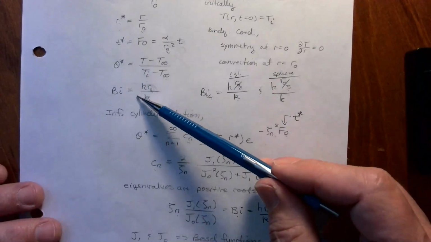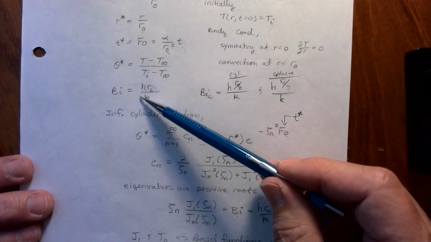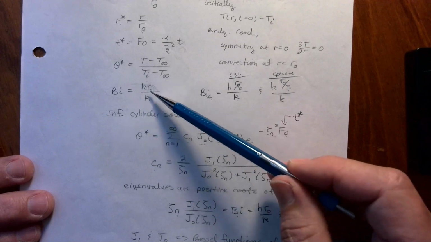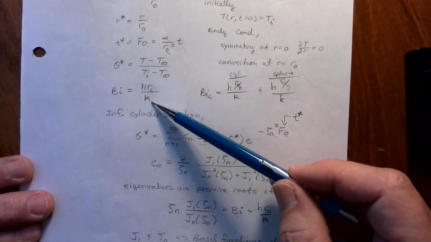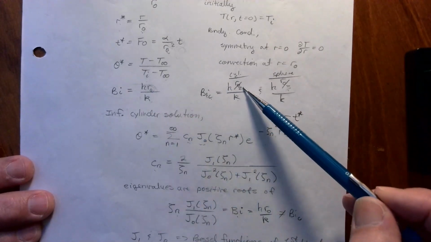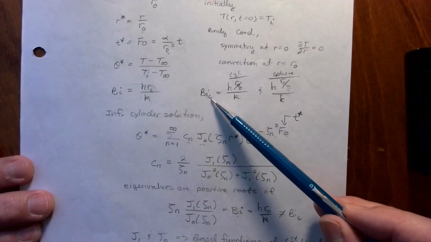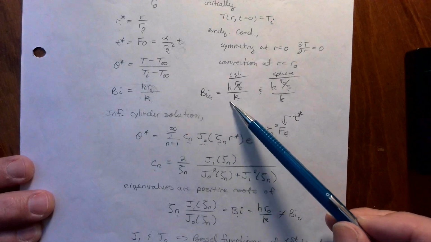And now the Biot number that shows up in the solution, remember our solution is dependent on the Biot number. The Biot number that shows up in the convection boundary condition, the length scale is r naught. So it's h r naught over k. Okay, so we're not using r naught over 2 or r naught over 3 as we did for the Biot number check. Still use this Biot number to check whether or not you can assume lump capacitance.